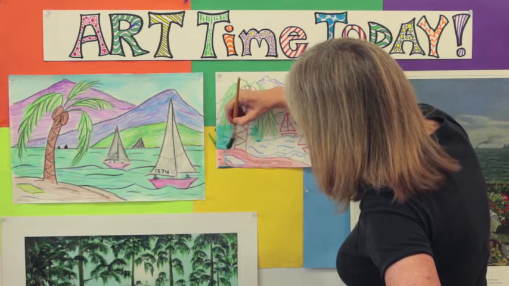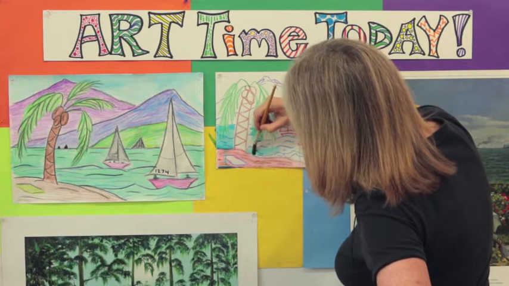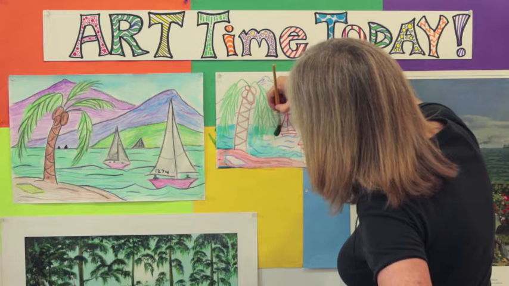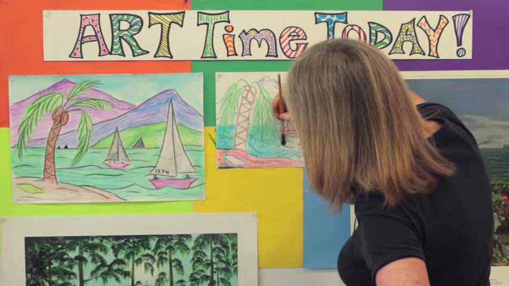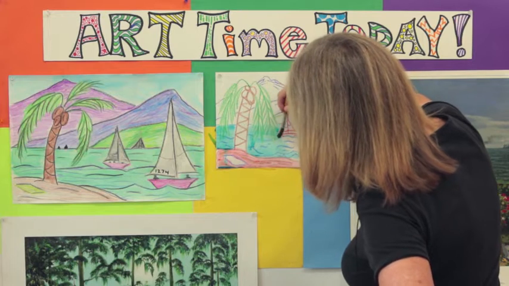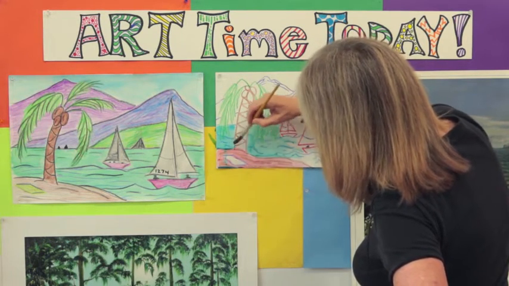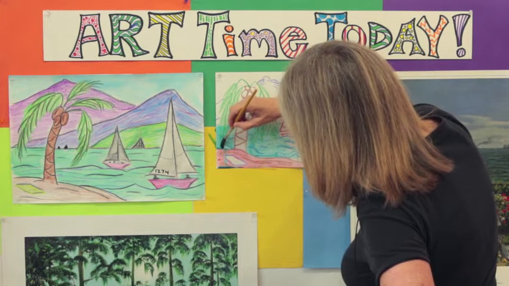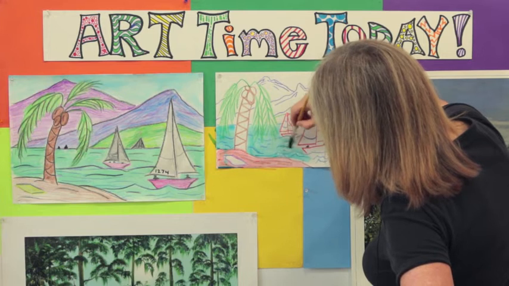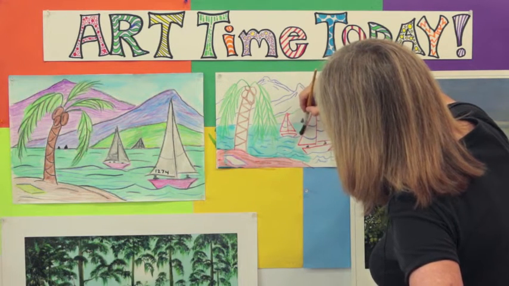Okay, good thing you don't have to hold your paper up high like this. Your paper can be flat on your table. And now I can paint right through the tree because that won't show. Now I'm not going to paint right through my boat, though. I'm going to... Uh-oh, it's going to do it again. Let's see if I can get it. Oh, boy. Okay, so I had so much paint and water on my brush.